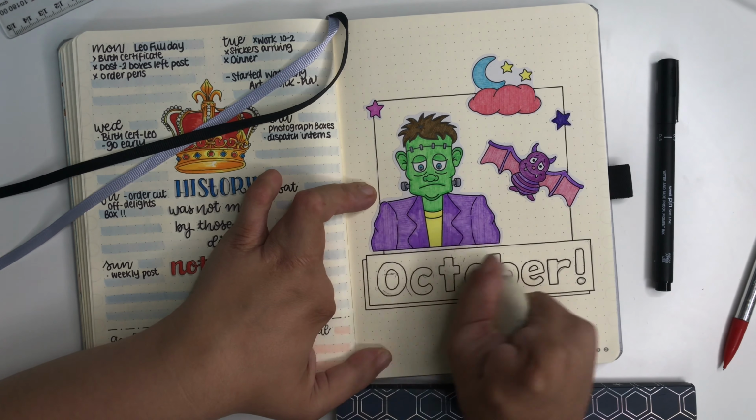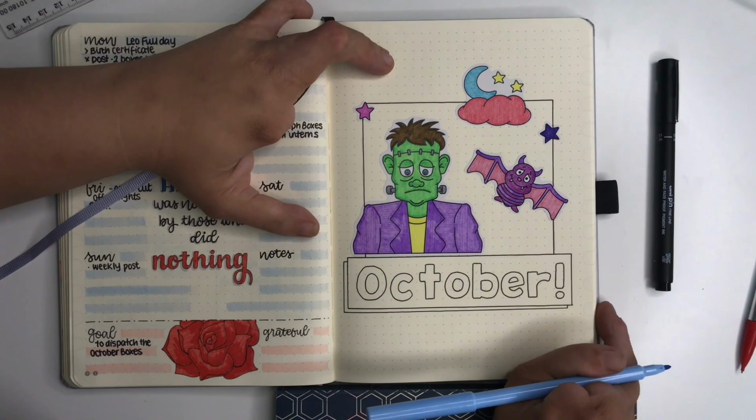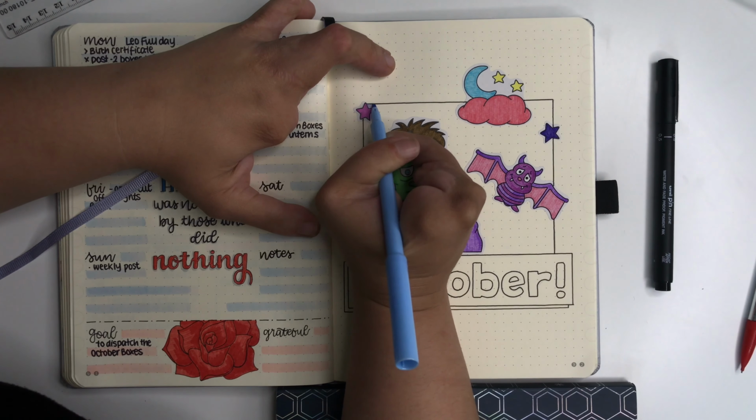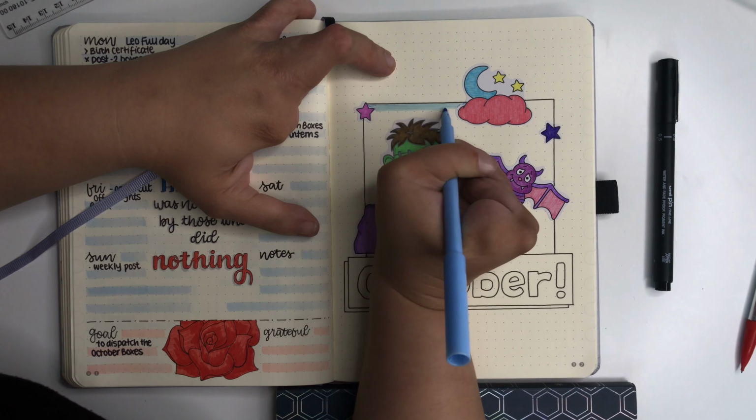So I'll get rid of all of that pencil line that I did to bring it all together, which was purely for the October because I used stickers this month. And then I can go in and start to add a bit of colour. So I'm going to colour in the background with a light blue. This is a Faber-Castell Red Line marker.